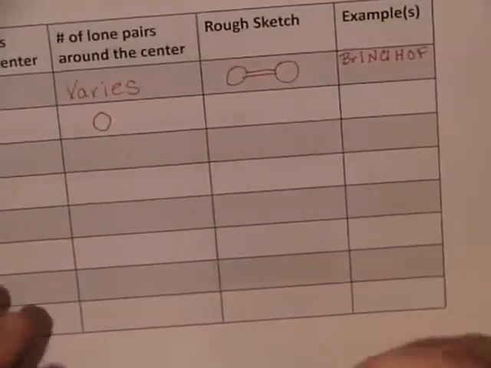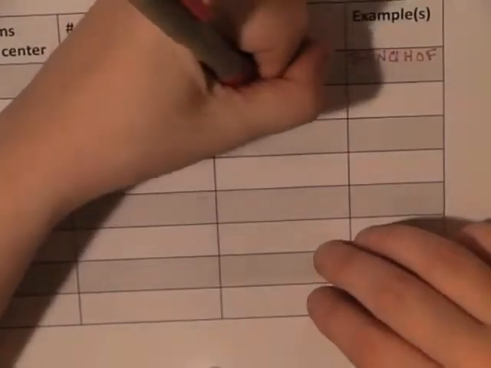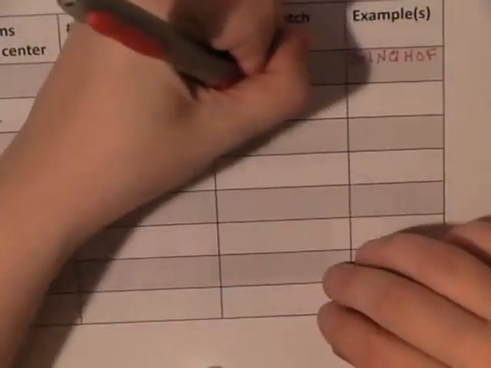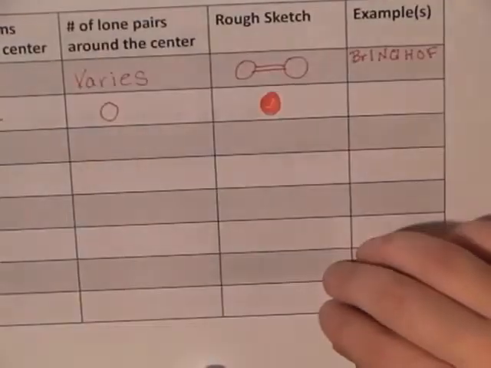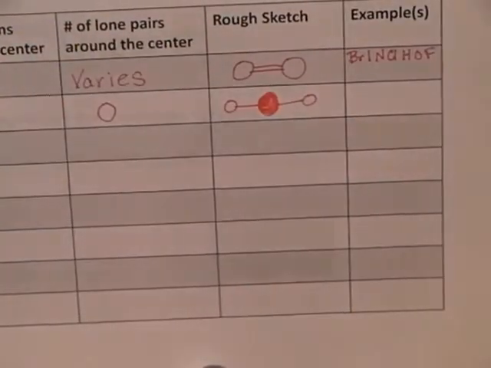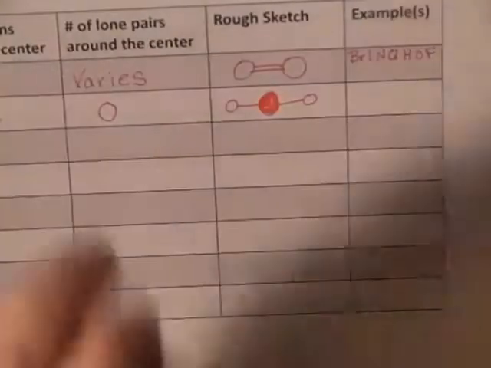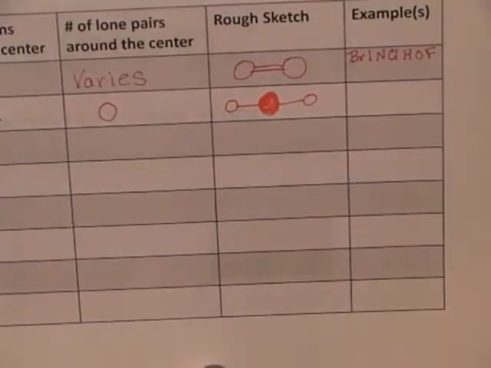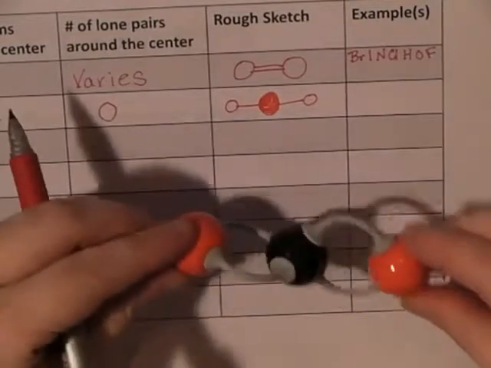All right, so a sketch. So now I'm just going to bubble it in so you can tell it's kind of different. So you've got a center atom, right? And then you've got two atoms attached, one on each side, but no lone pairs. Don't draw anything else around it. Okay? Another example of this would be one like this.